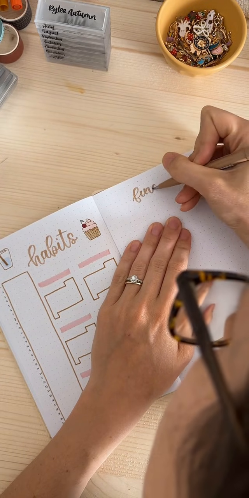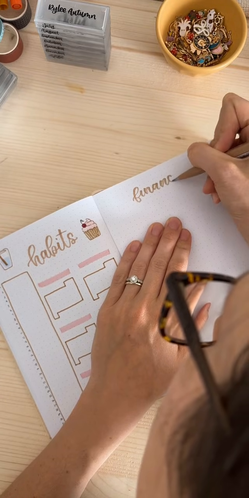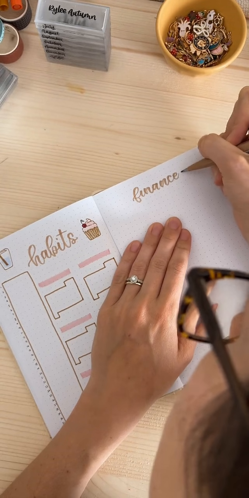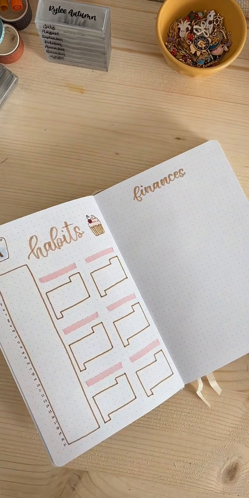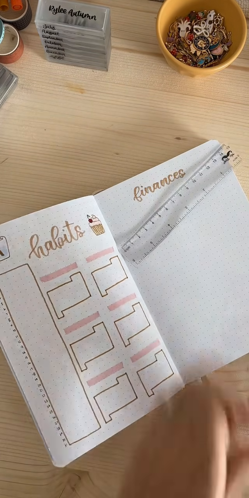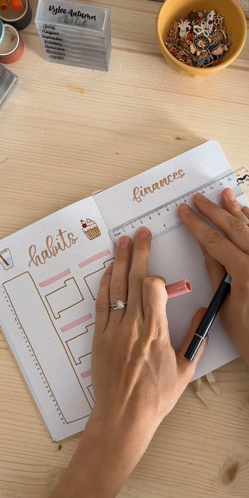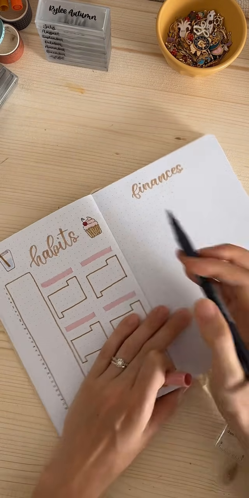Finances. And then where's my little ruler? 6 and 7.